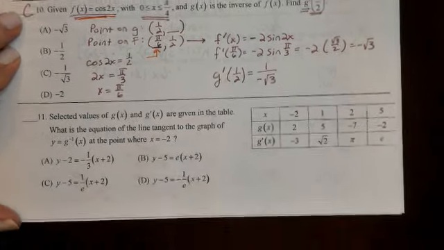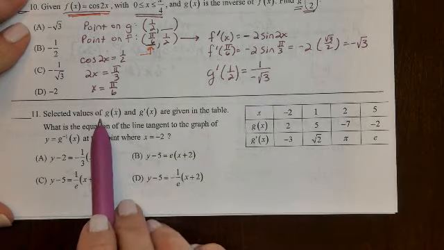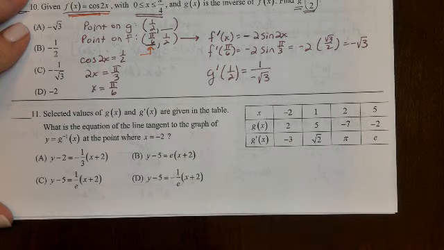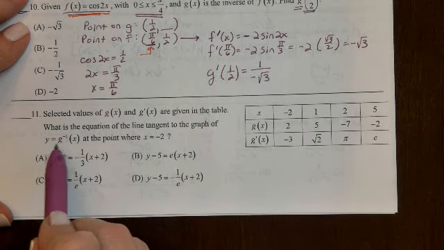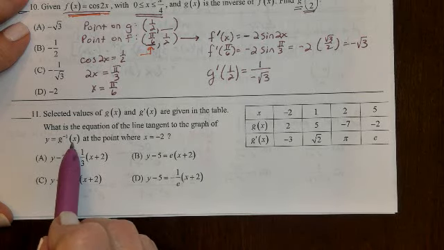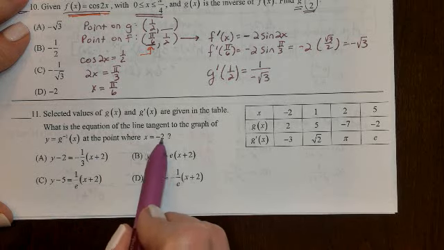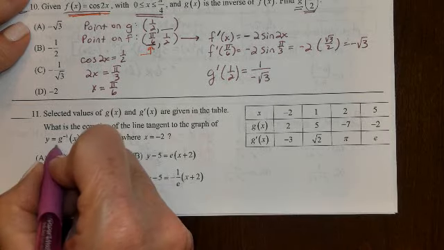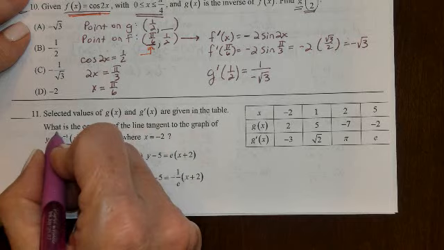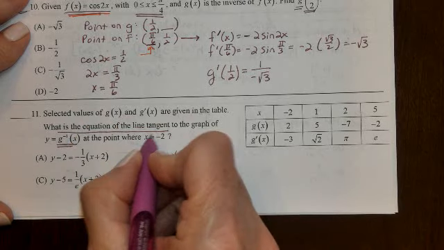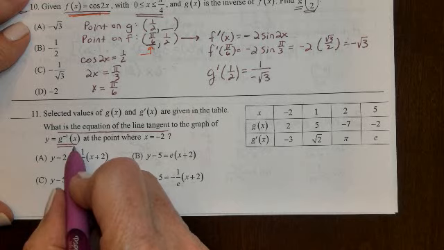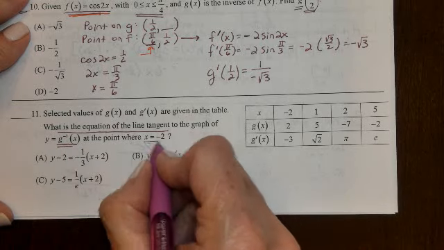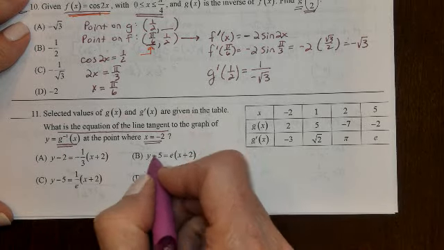Number 11. Selected values of g and g prime are given in the table. What is the equation of the line tangent to the graph of y equals g inverse of x at the point where x is equal to -2? So we want to know the equation of the line tangent to g inverse of x, where the point is x equals -2.